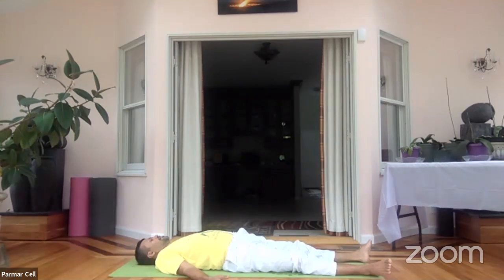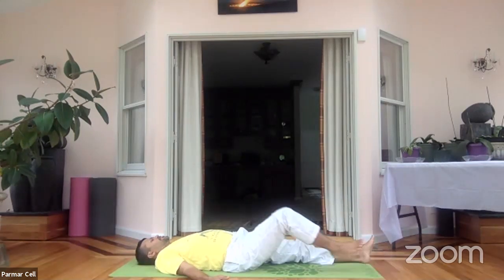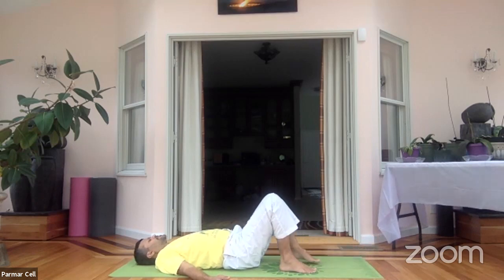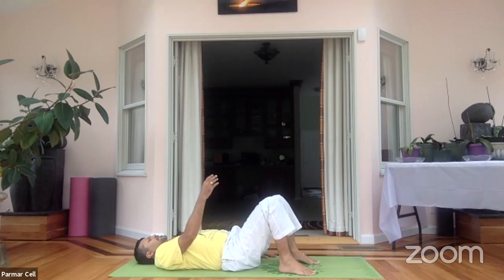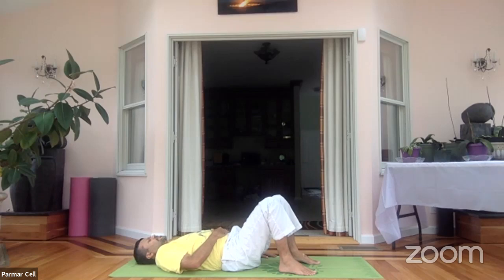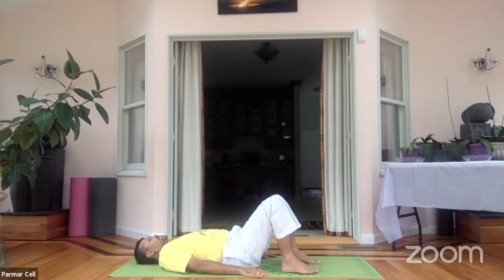Getting ready for bridge, bend the leg, and we are going to pull the core in. Exhale, pull the core in as if the tummy is going to touch the back muscles, and continue breathing. So let's get started. Hands by the side, exhale, pull the core in and continue breathing, really tightening the core.